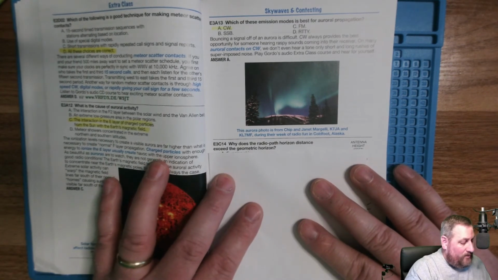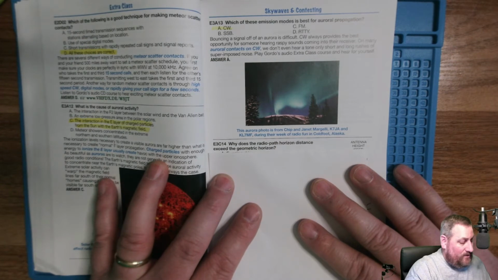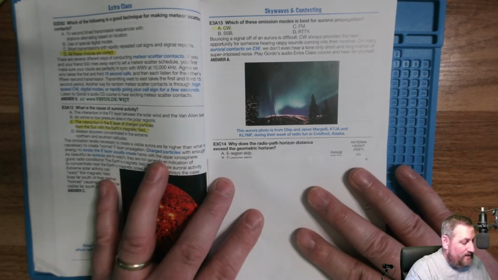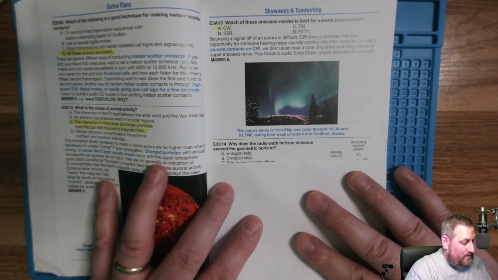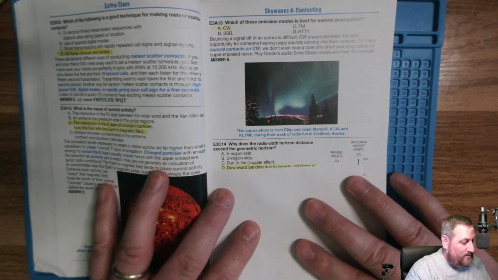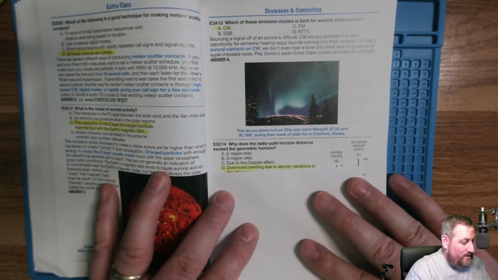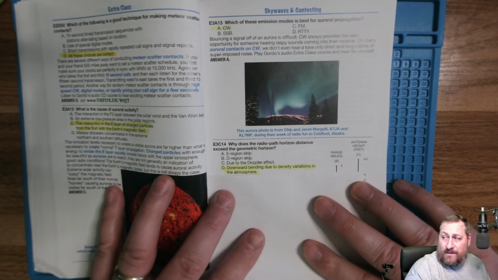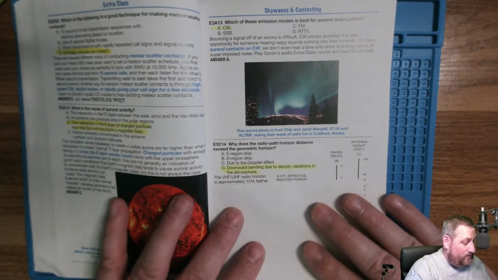Why does the radio path horizon distance exceed the geometric horizon? Is it A, the E region skip, B, the D region skip, C, due to the Doppler effect, or D, downward bending due to density variations in the atmosphere? You see we've already got it answered as D. Let's go through the reason why.